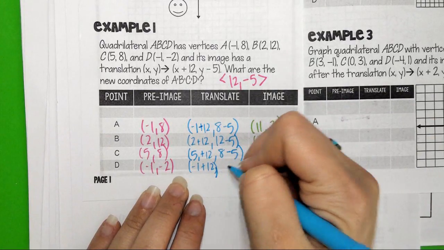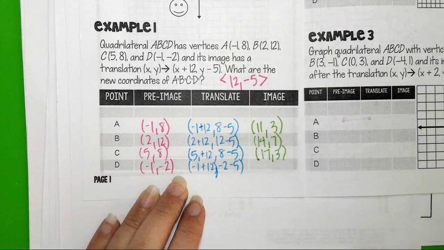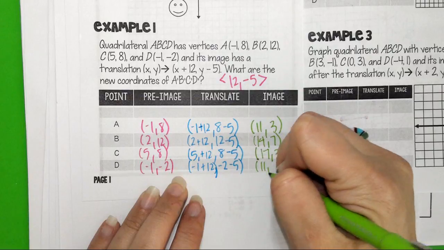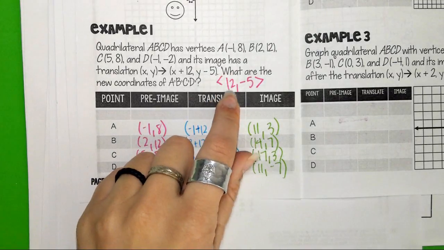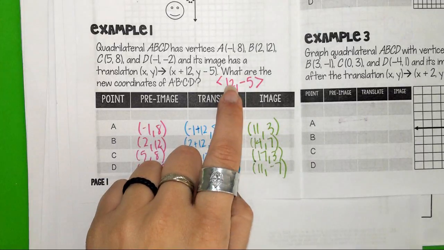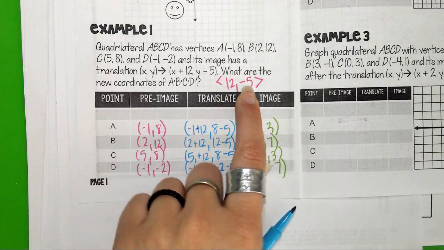What did you get, Trey? There you go. Good. Take a point. All right, so now we're not going to graph this one, but we are going to graph the next one. All you would have to do is plot your new points, and that shows you how it shifts. Now, this one shifts it to the right because on the x-axis, 12 units is positive. It goes to the right, and then it goes down 5.